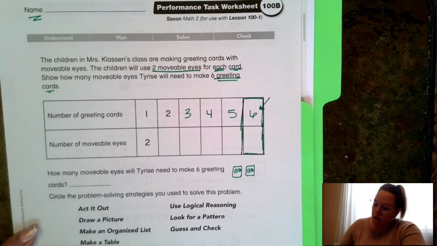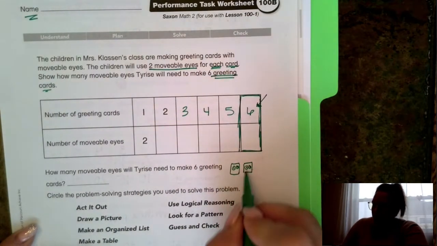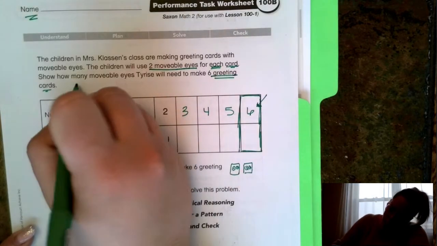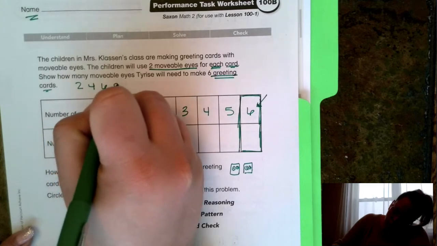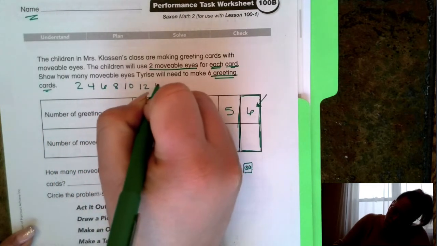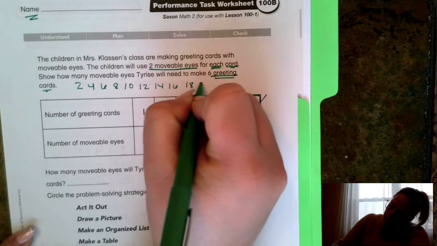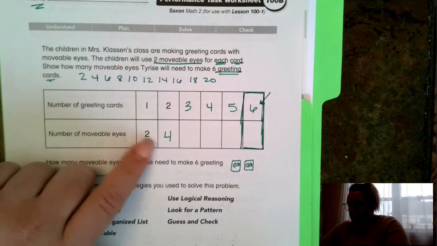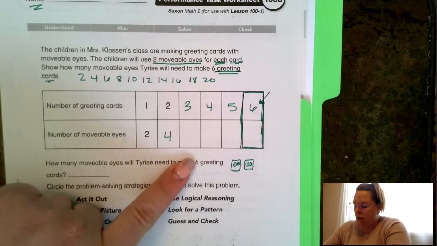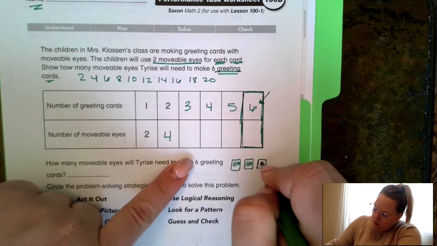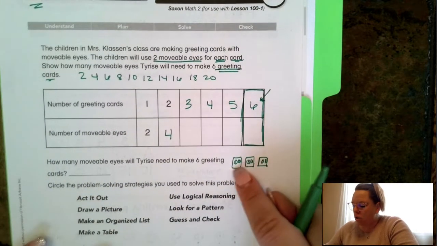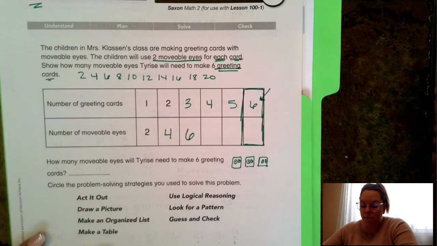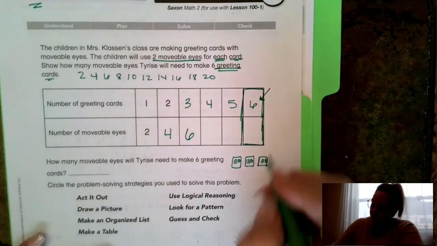Okay? So if there's 2 cards, how many eyes is that? 2, 4. 2, 4, 6, 8, 10, 12, 14, 16, 18, 20. Ooh, just counting by 2s, right? 2, 4. What about 3? What if I have 3 cards? I need 2 more googly eyes, don't I? 2, 4, 6. Yep. What about 4?